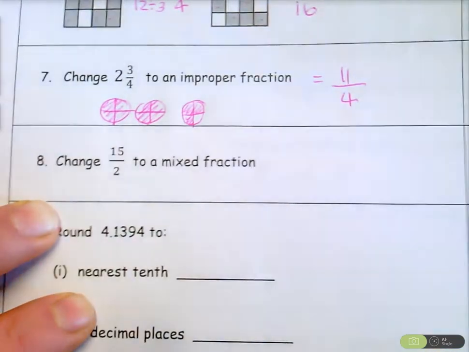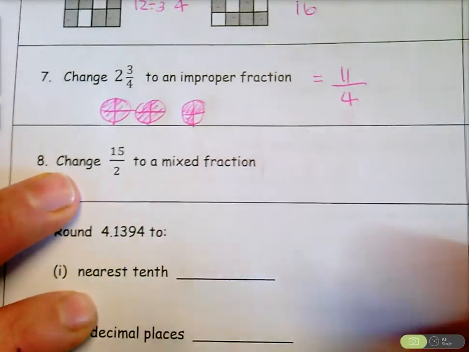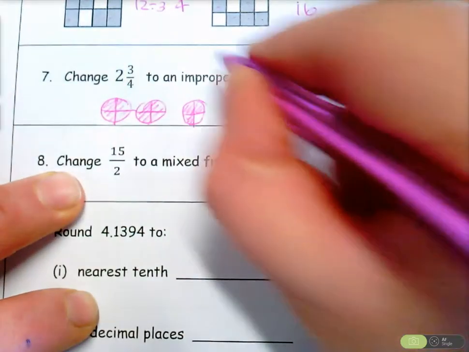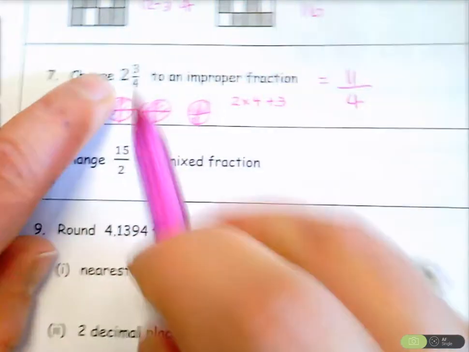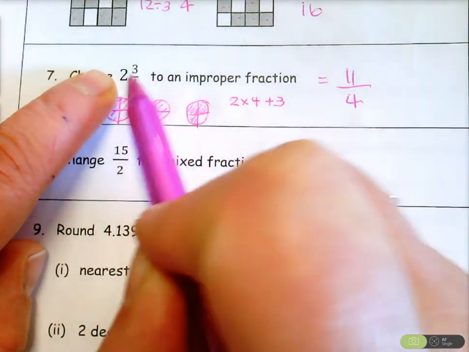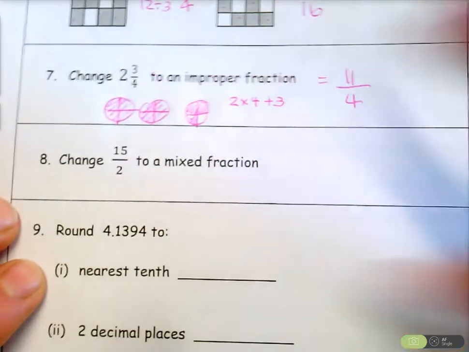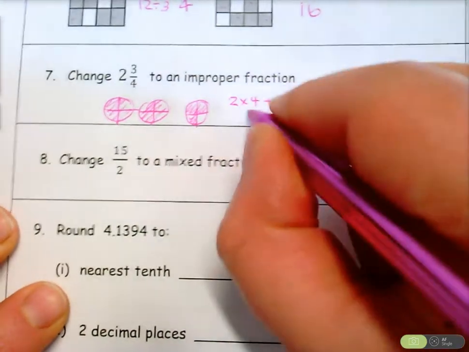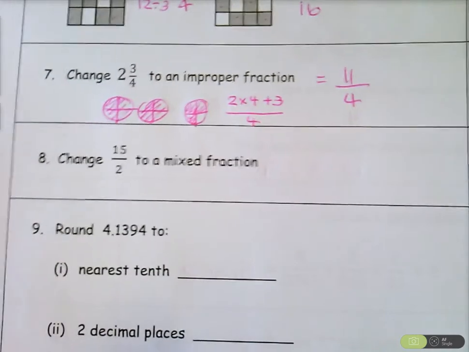11 over 4. Who knows the easier and quicker way to do this? 2 times 4. Yep. And the answer plus 3. That's right, girls. The quickest way to do it is my 2 wholes are cut into 4 pieces. So those 2 wholes are 2 times 4, 8 pieces, plus the extra 3 there. I've got 2 times 4, 8 plus 3 is 11, 11/4.